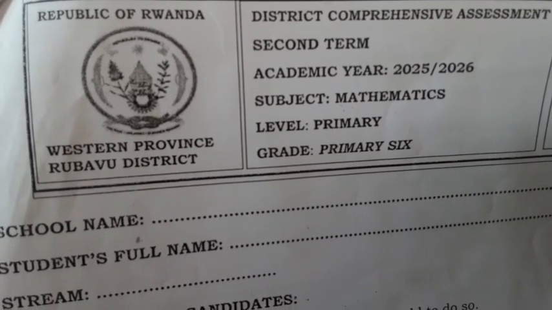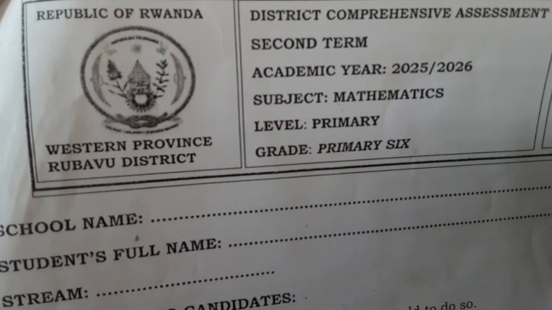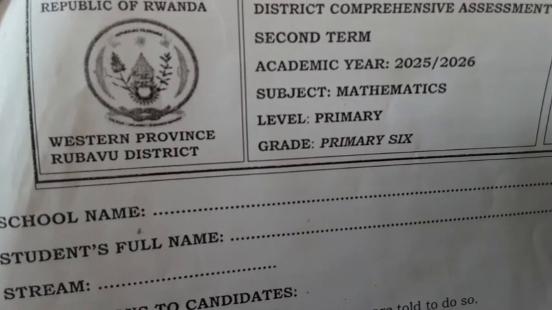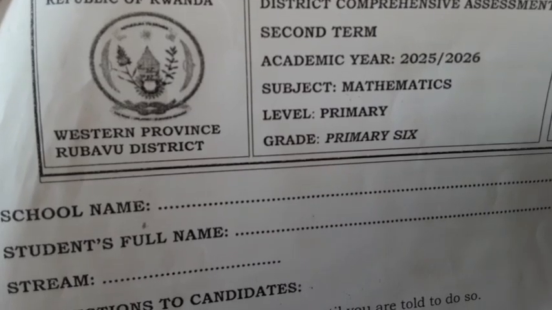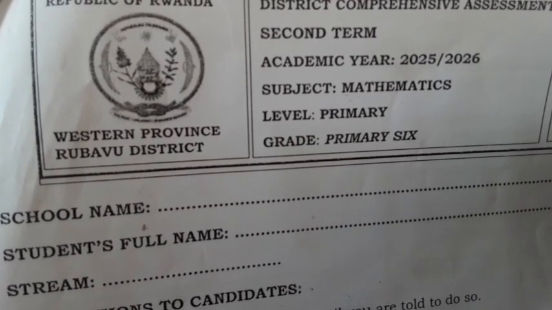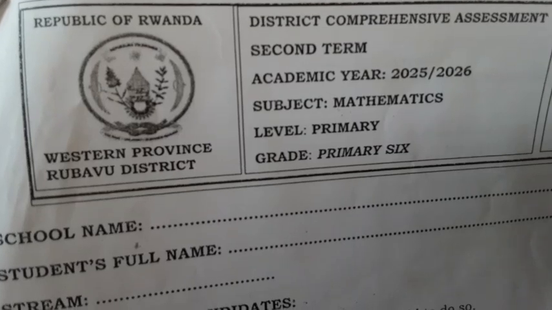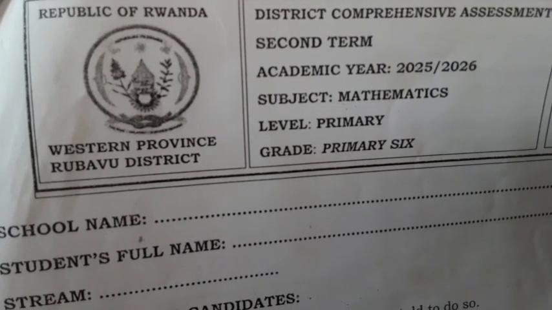So welcome to this correction. We are going to start from the last question up to the first one. Please follow carefully and your reaction is needed here. You're welcome.